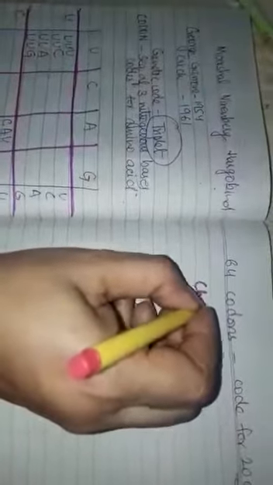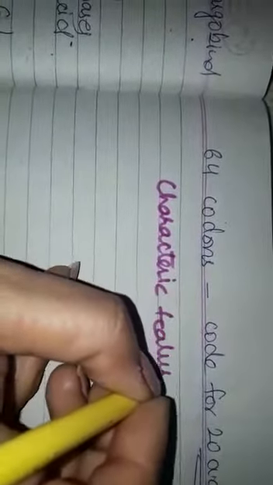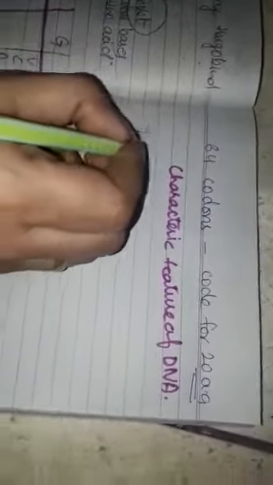Now, let us see the characteristic features of the genetic code. What are the characteristic features? The first property is triplet nature. Triplet nature means that a sequence of three nitrogenous bases codes for one amino acid, and this sequence of three nitrogenous bases is called a codon.